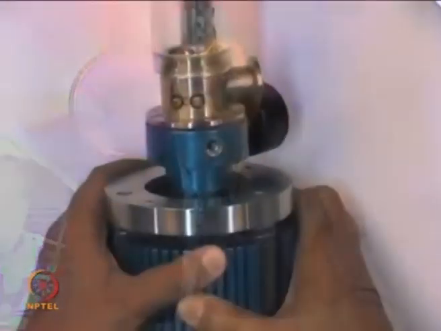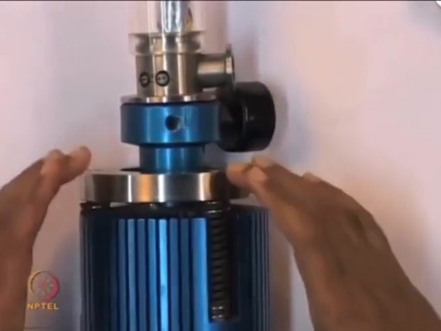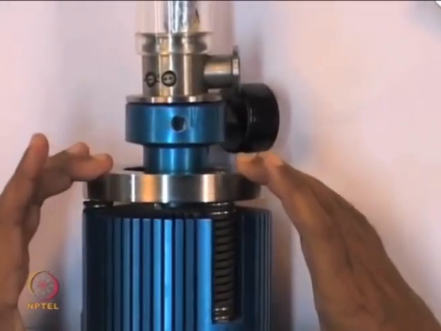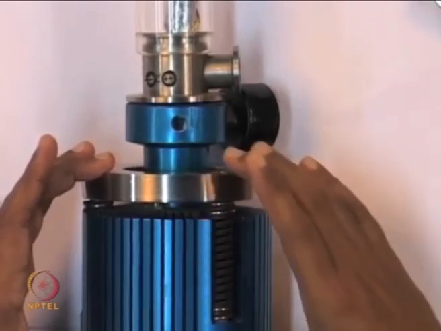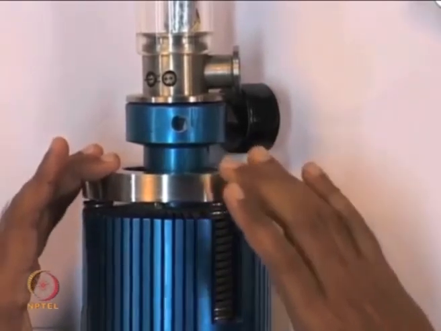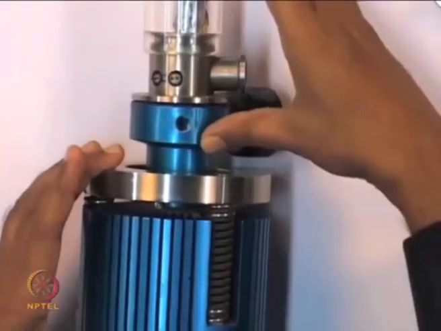This is a cryocooler, a Stirling type cryocooler developed at IIT Bombay. What you can see here is this cryocooler, and this part houses a compressor. In fact, it is called a linear compressor. It is a dry compressor, there is no lubrication in this. So, this is a compressor and this is the expander.